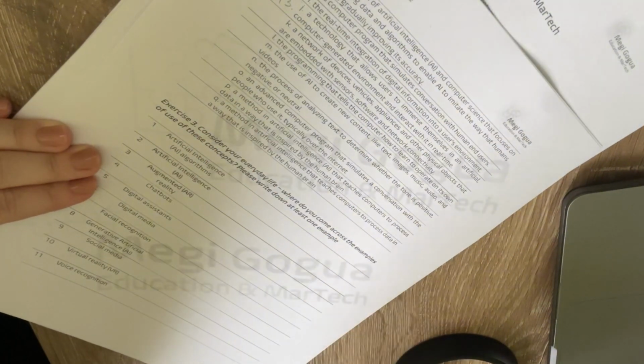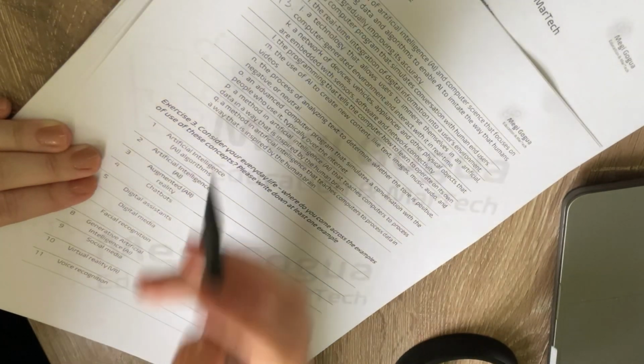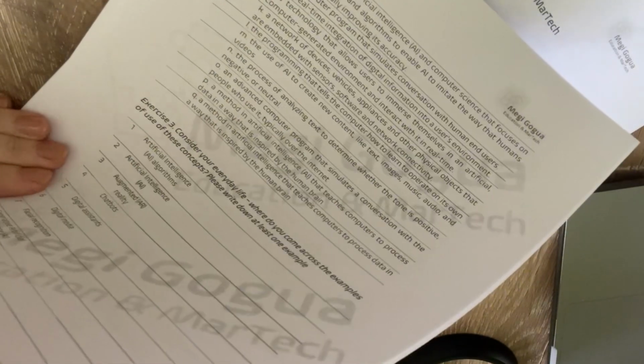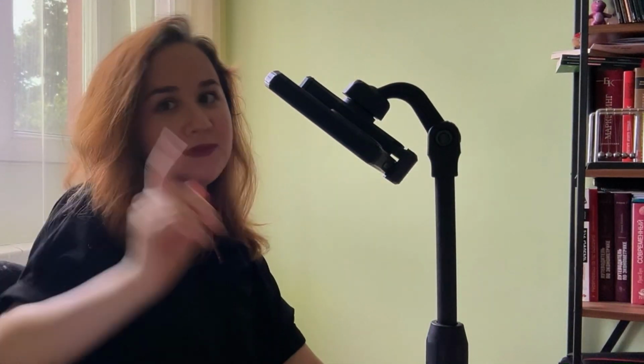A network of devices, vehicles, appliances, and other physical objects that can be embedded with sensors, software. Internet of Things, I can tell you right away, Internet of Things, because we have this. So yeah, we're talking about Internet of Things over here, and this is number 12.